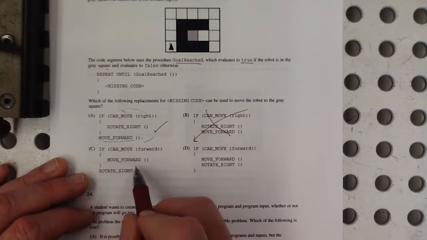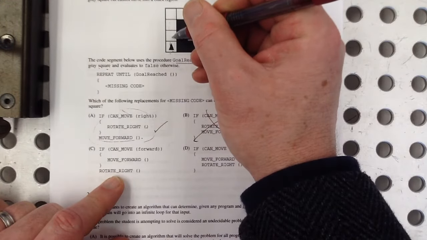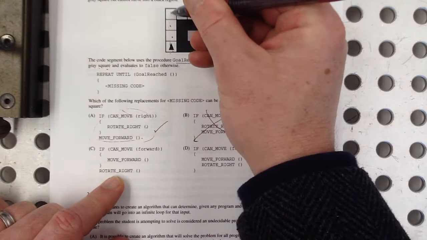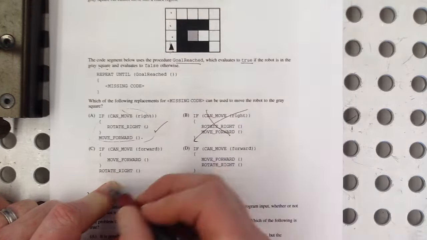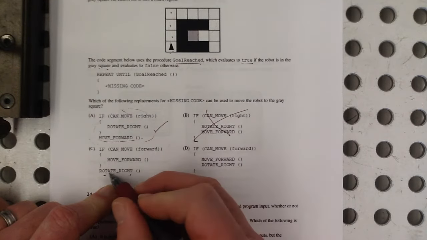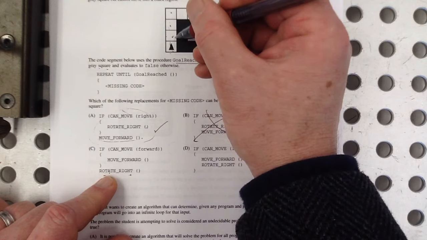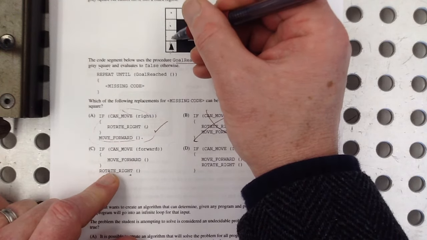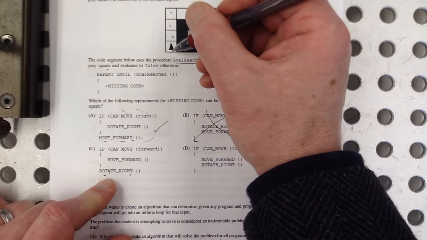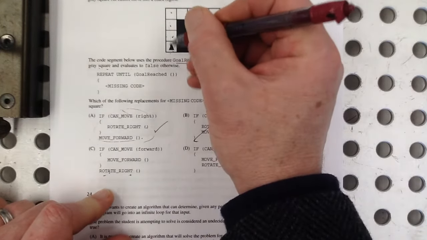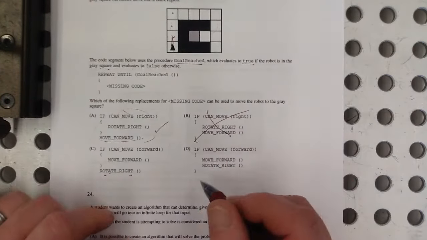If can move forward, and otherwise rotate right. So move forward, move forward, move forward. I can't move forward now. Oh, this is going to keep rotating me right every time. Sorry, that's not inside the if. So that's going to move forward and then rotate right. Can I move forward? No. So rotate right. Can I move forward? Yes. So that's going to go down to here. And that's just going to bounce back and forth between these two, if you follow that. Stuck in that loop forever.